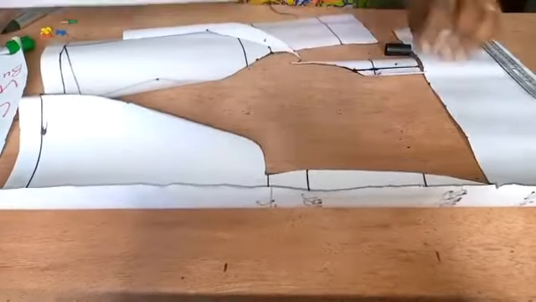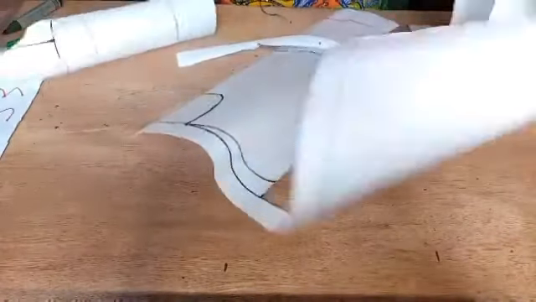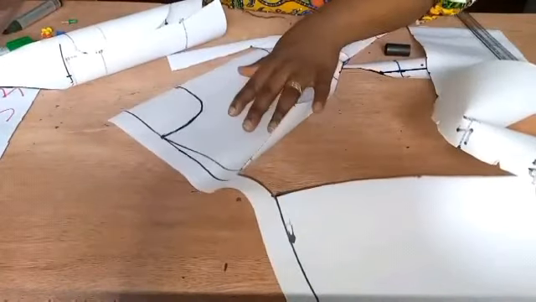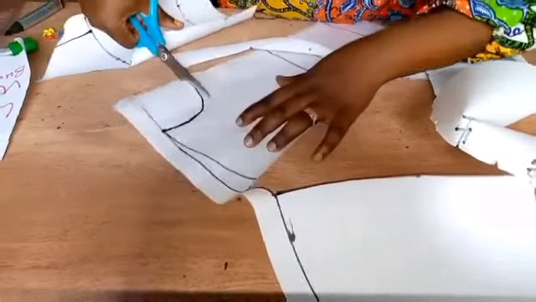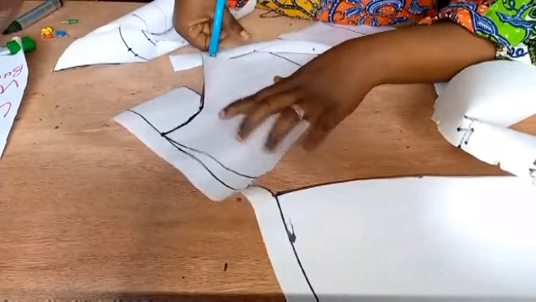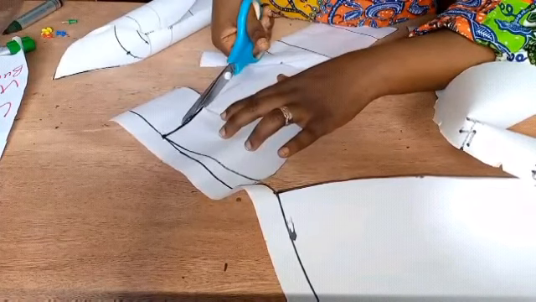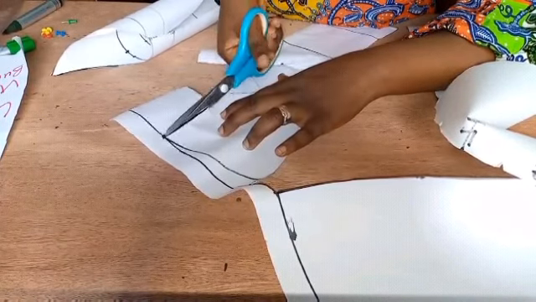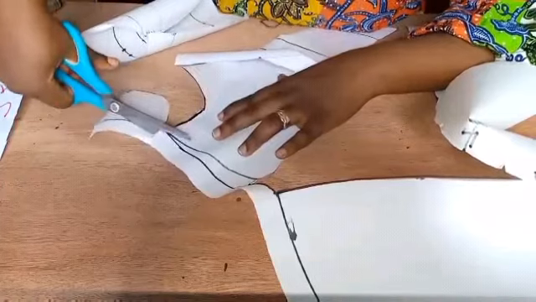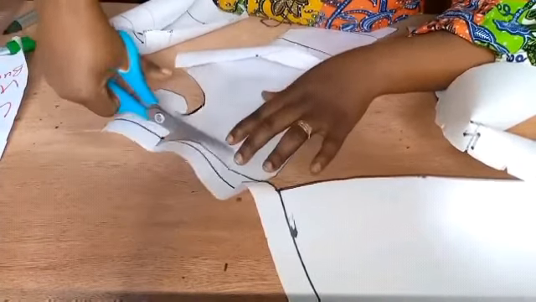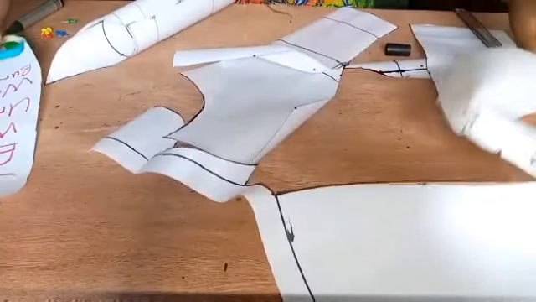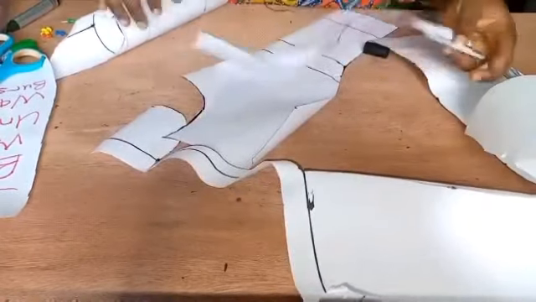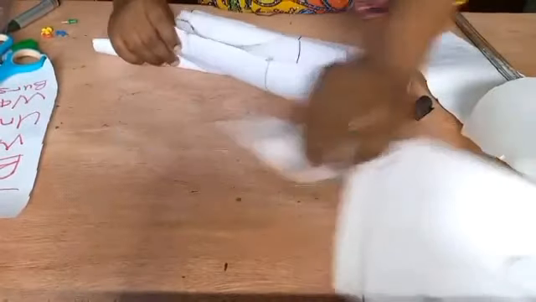Now I'll be showing you all these parts. So let me cut out our neck. This part. So this is it.